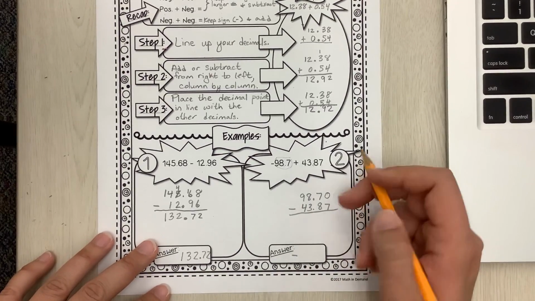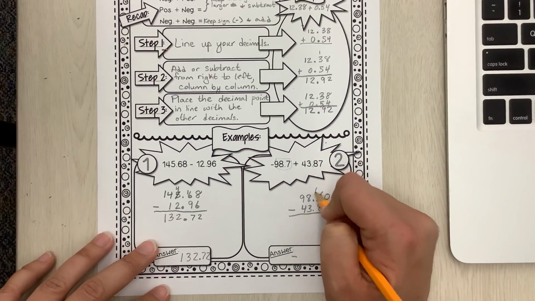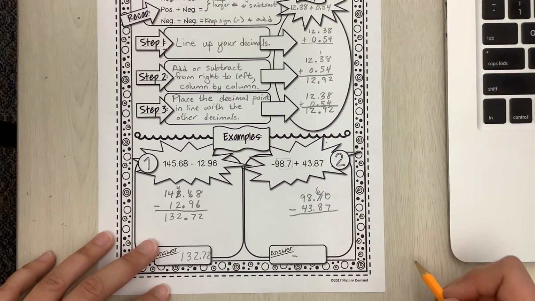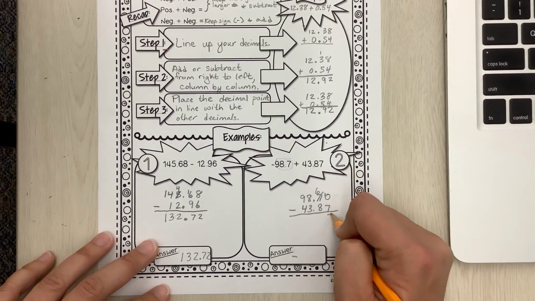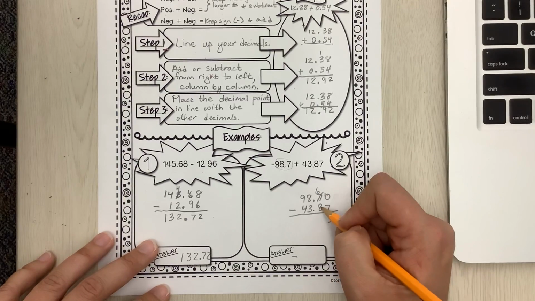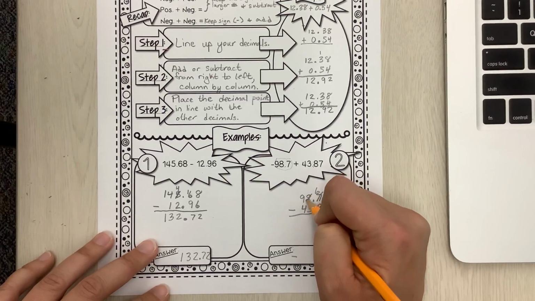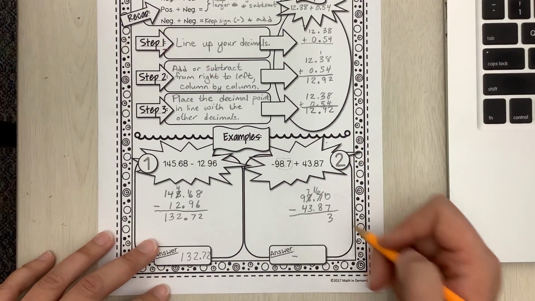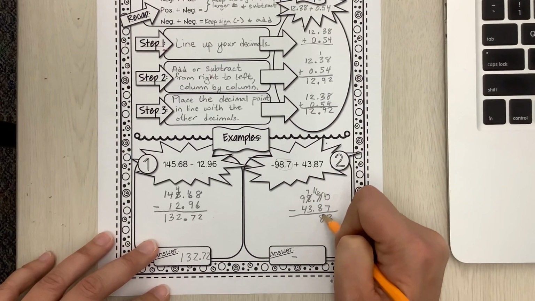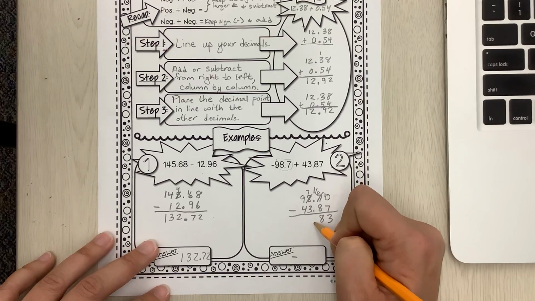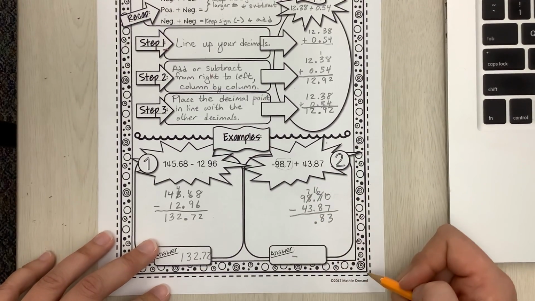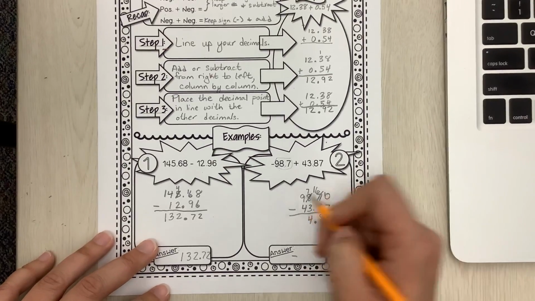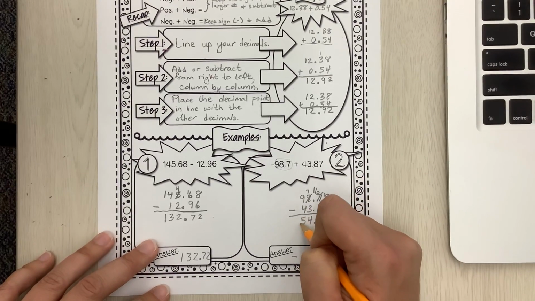I cannot do 0 minus 7, so I'm going to take from the 7 and make it a 6, and I'm going to bring 10 over to make that 0 a 10. 10 minus 7 is 3. 6 minus 8, nope, can't do that, so I've got to take from the 8 and make it a 7, bring 10 over and make it a 16. 16 minus 8 is 8. I'm just going to bring down my decimal right now since I'm there so I don't forget. 7 minus 3 is 4. 9 minus 4 is 5.